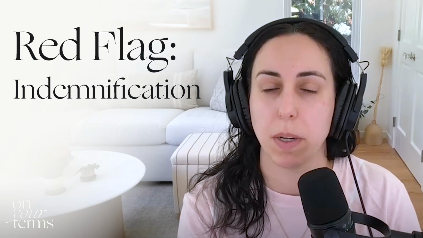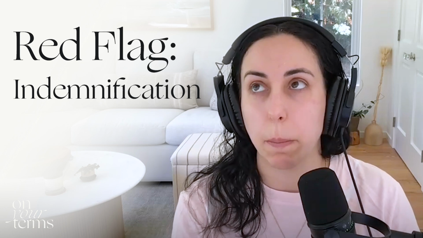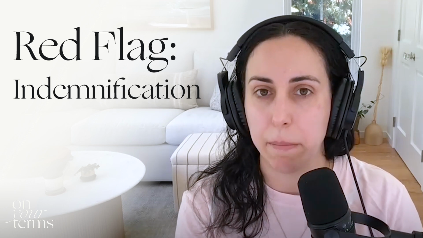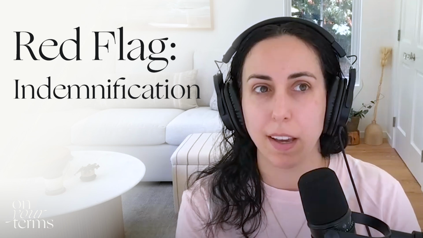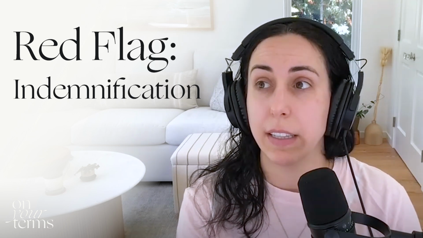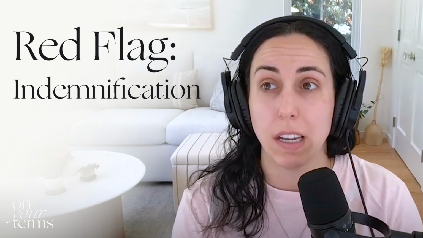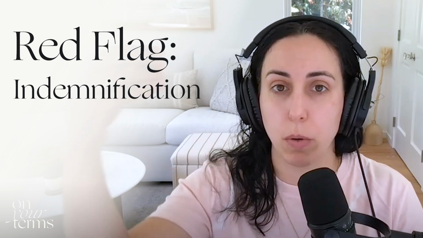A good giveaway, for example, is if it includes any indemnification language, because indemnification is essentially a fancy legal term where we pass on the legal responsibility to somebody else if something happens. Sometimes what I see in these freebie clauses is that they're putting all the liability on you in case something happens in your customer's use of their own platform.